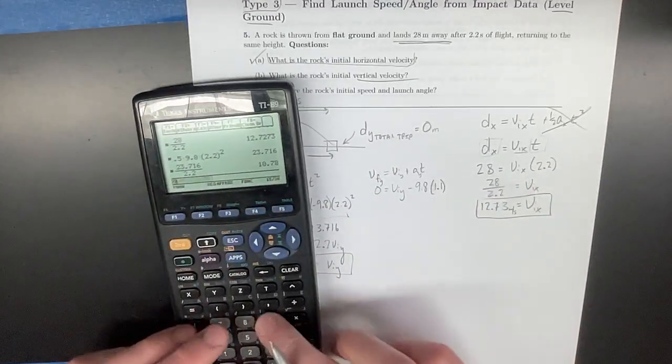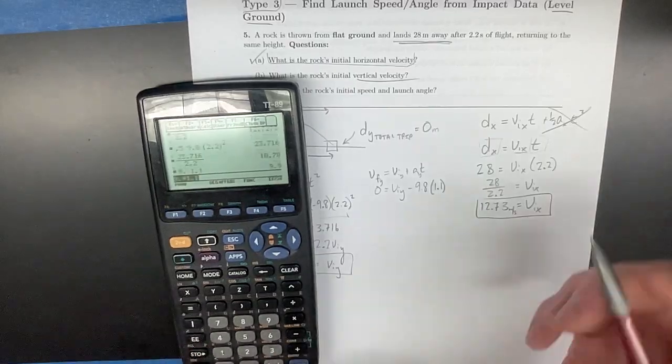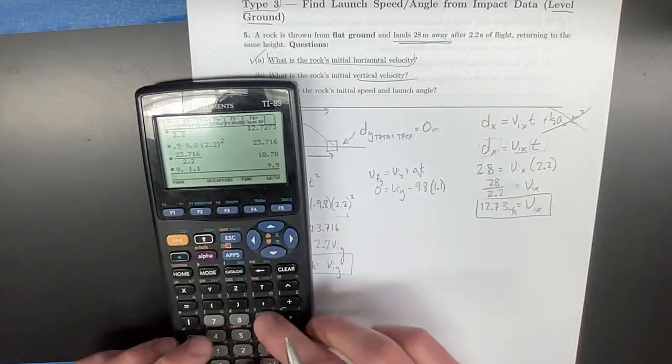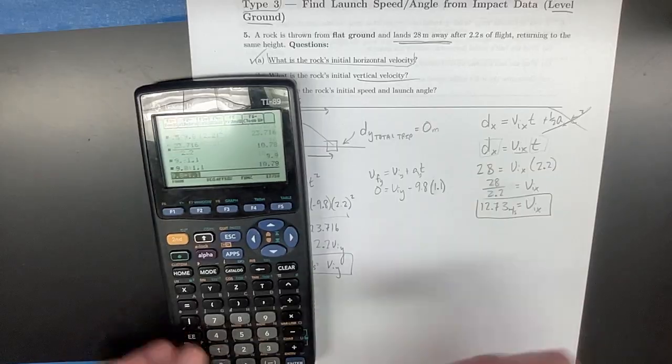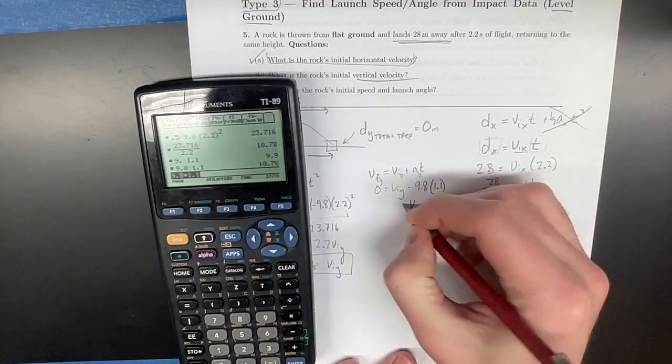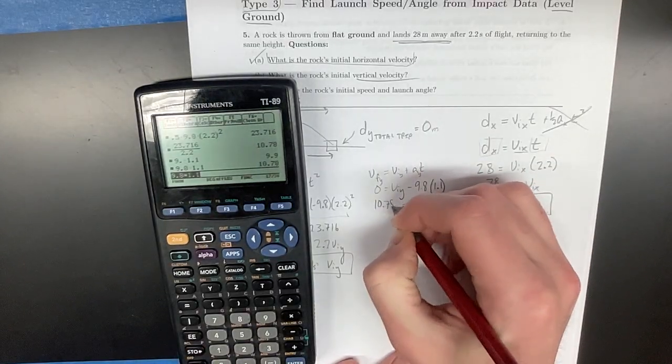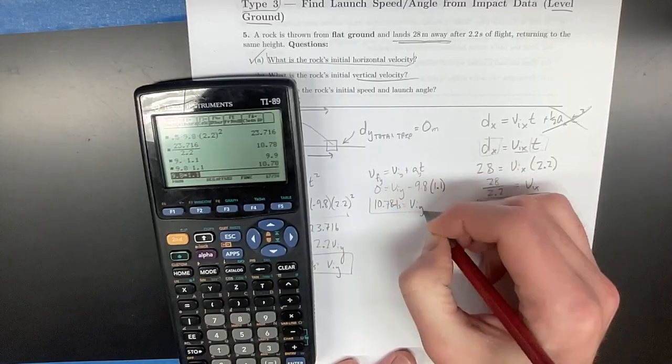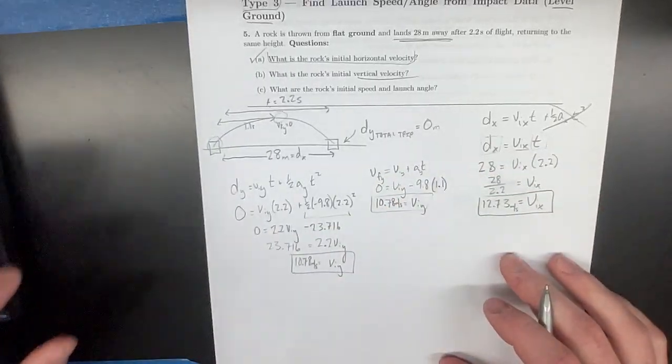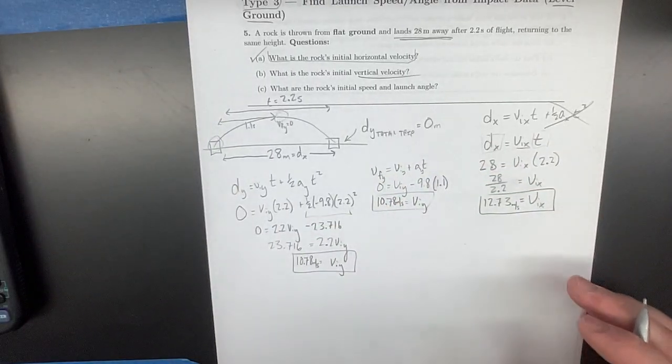So let's see, 9.8 times 1.1 gives me VIY as 10.78. So I get the same answer both ways. You didn't necessarily need to see the two different ways, but I got excited.